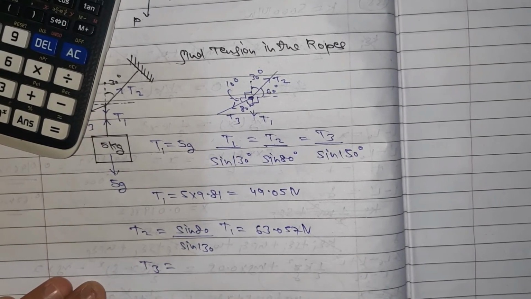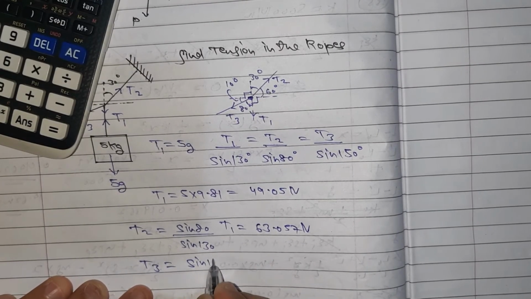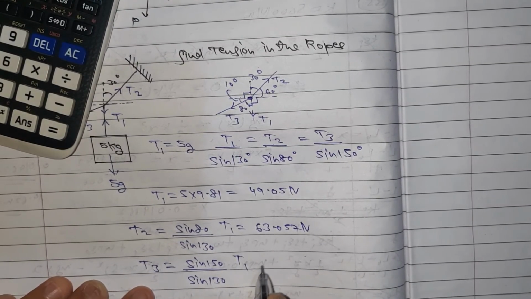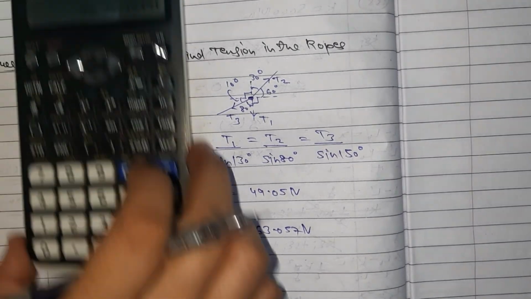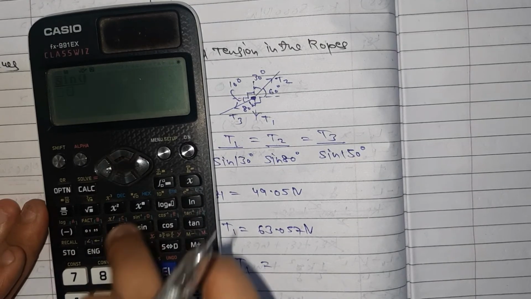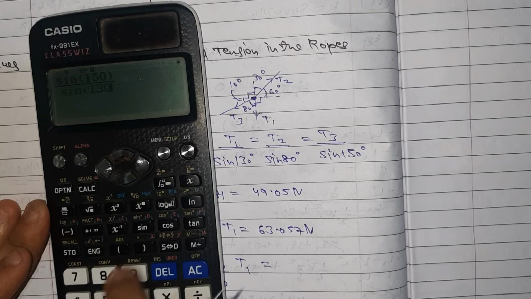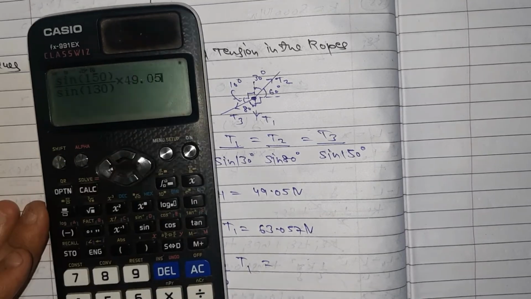In the same manner, I can easily calculate the value of T3. It will be sine 150 divided by sine 130 times T1. Please calculate the values of sine 150 and sine 130, divide, and multiply with 49.05.